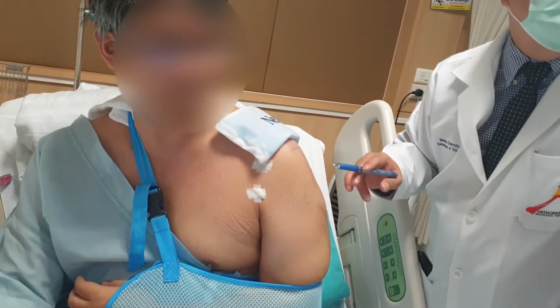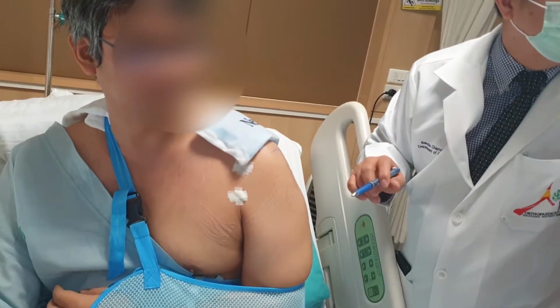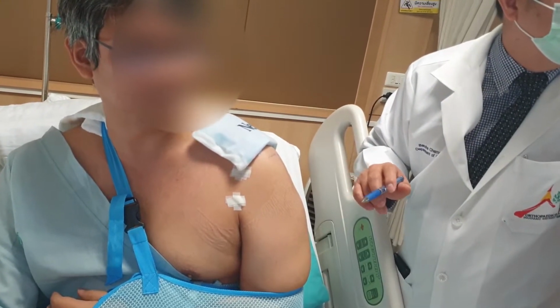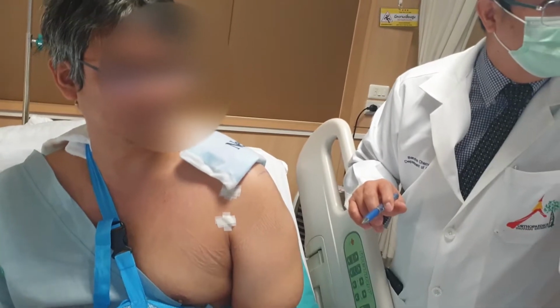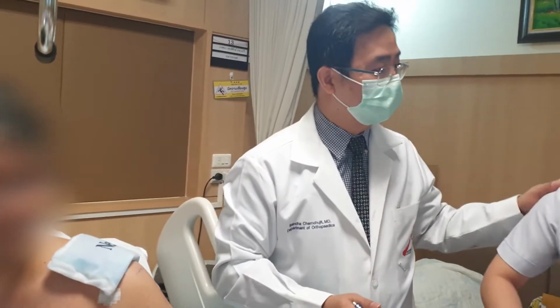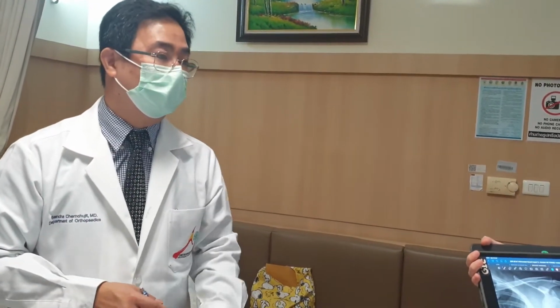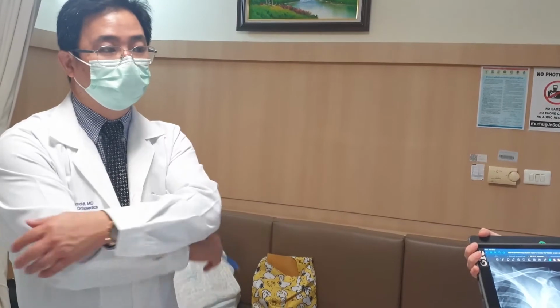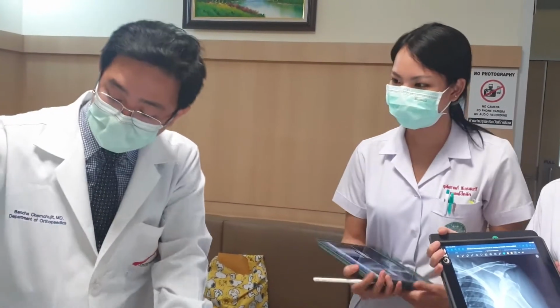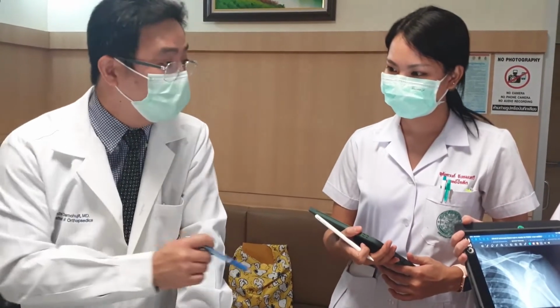What is the second one? Radial, no. What structure is underneath the coracoid? What are the structures? I mean the neurovascular structures.